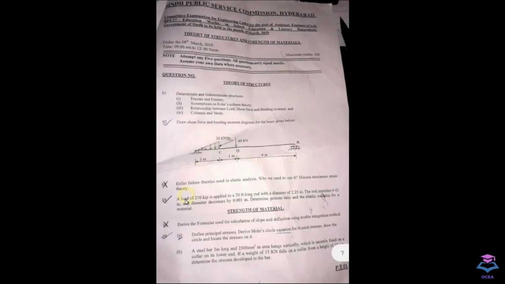In this video, I'll be solving certain problems related to theory of structures and strength of material that appeared in the past paper of the competitive examination for the post of Assistant Engineer Civil. This examination was held in the month of March in the previous year 2019, and in this video I'll be solving question number 4 and question number 6b.